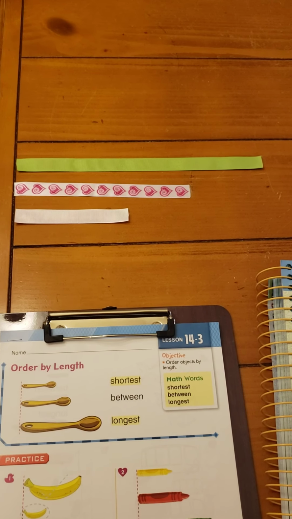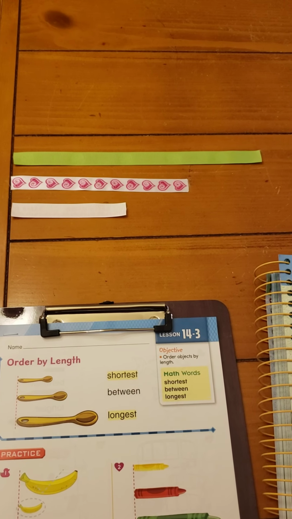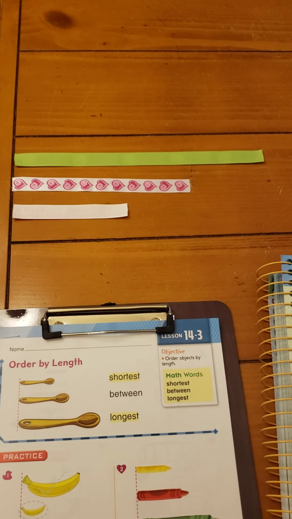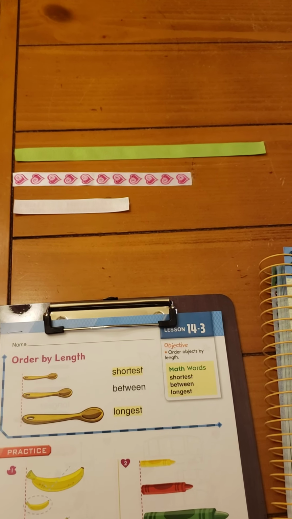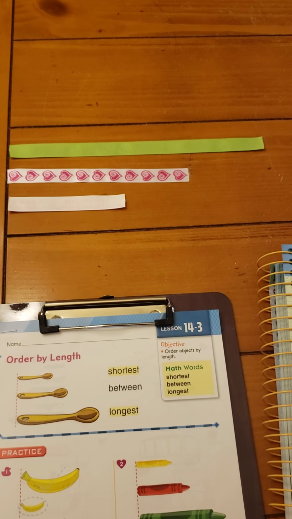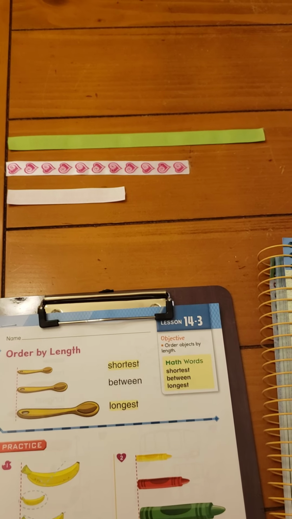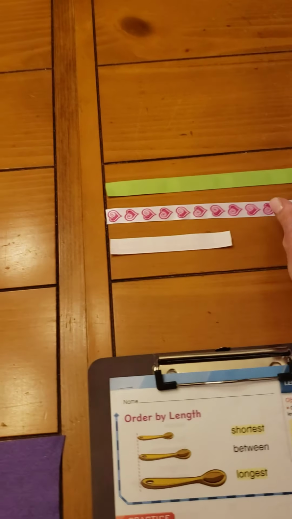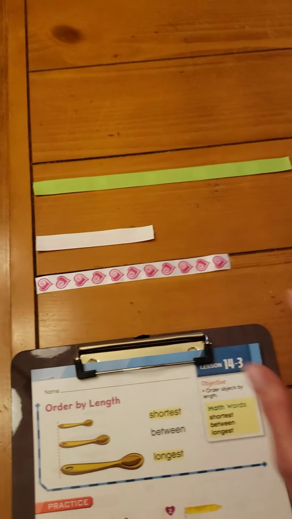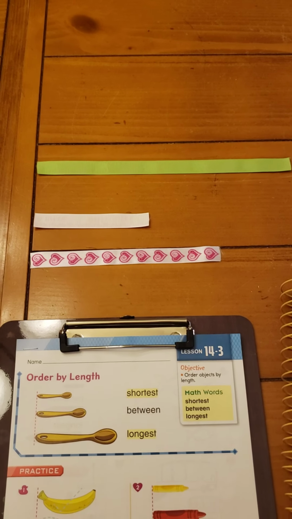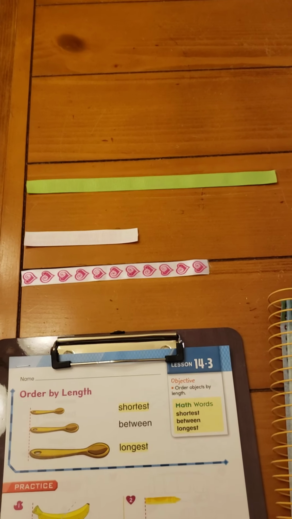Is the white ribbon shorter than the green ribbon? Yes. Is the white ribbon shorter than the heart ribbon? Yes. Is the white ribbon the shortest ribbon of all? Yes, it is. Now, I'd like to move the heart ribbon to a different place to ask the next question, because it's not about its location, but rather its length.